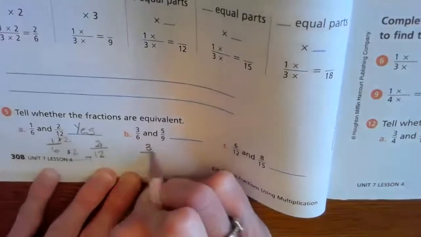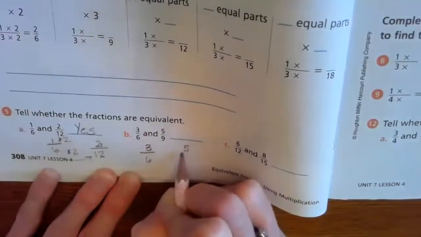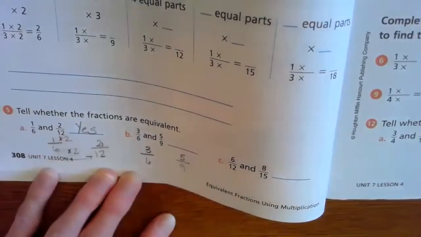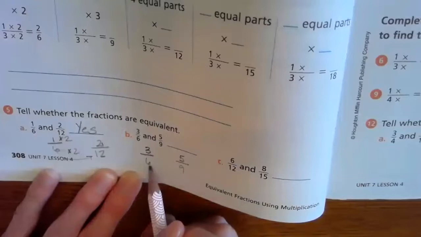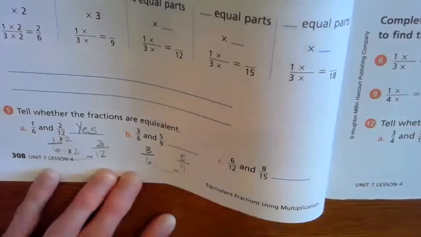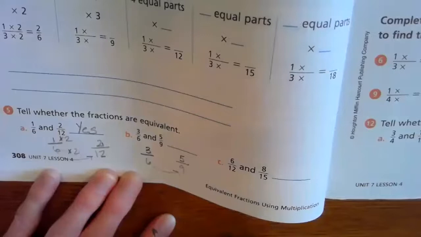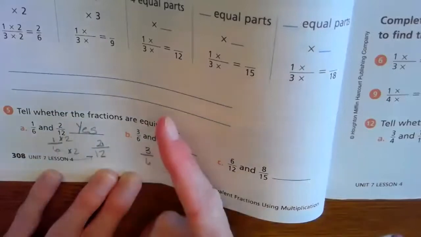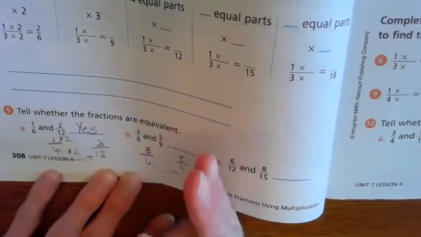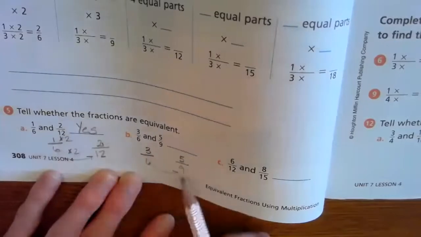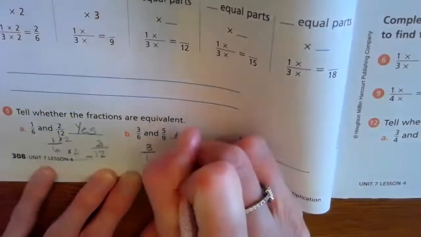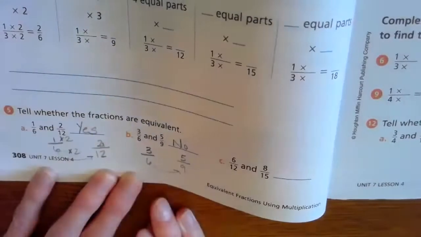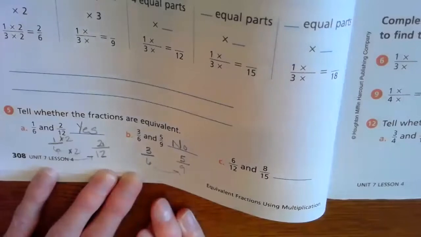Letter B. 3/6, I'm rewriting just so I have space, and 5/9. I always start in the denominator. Is 6 times anything 9? Well, when I think about skip counting by 6s, 6, 12, 18, 24, 30. No. 6 times nothing is 9. 3 times nothing is 5.